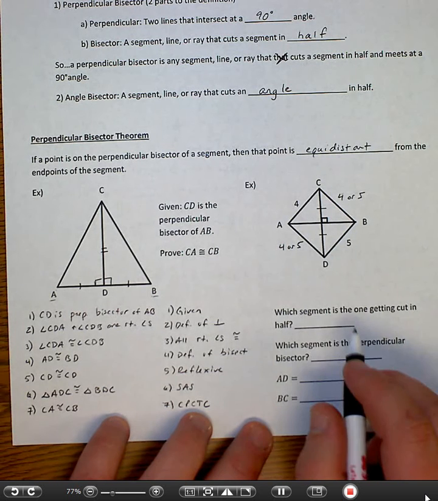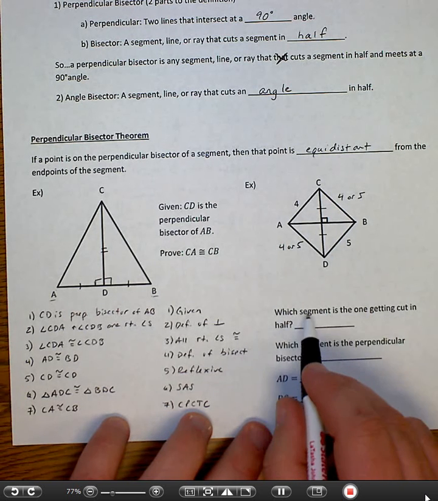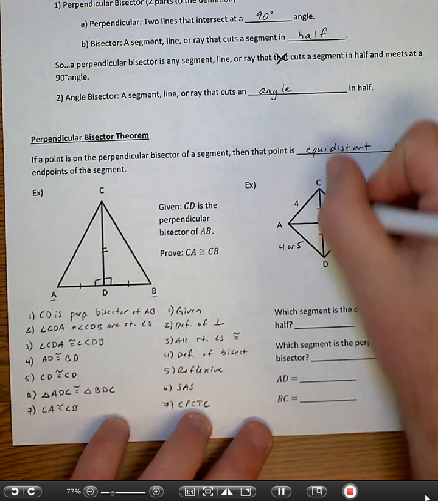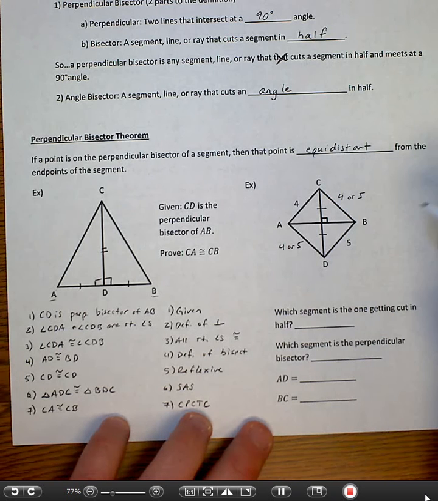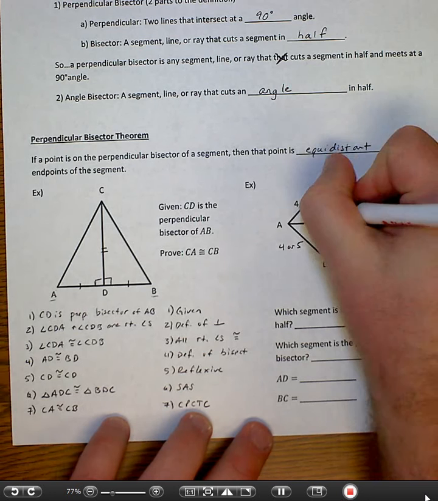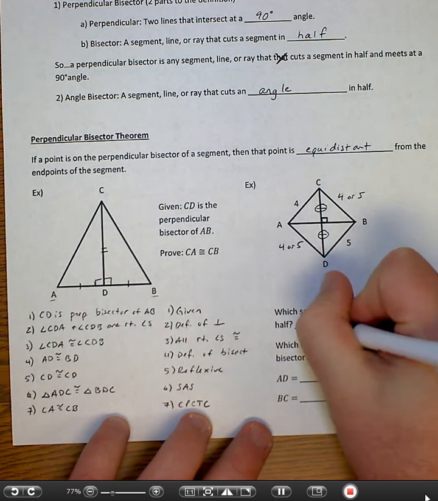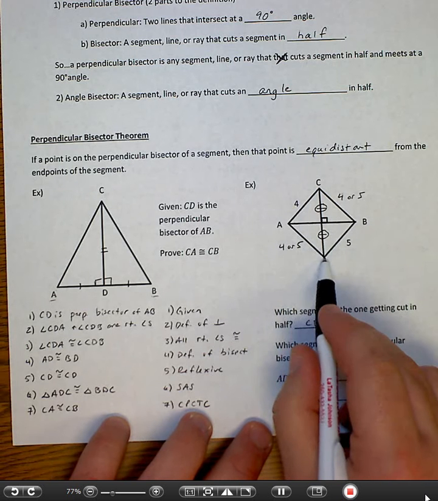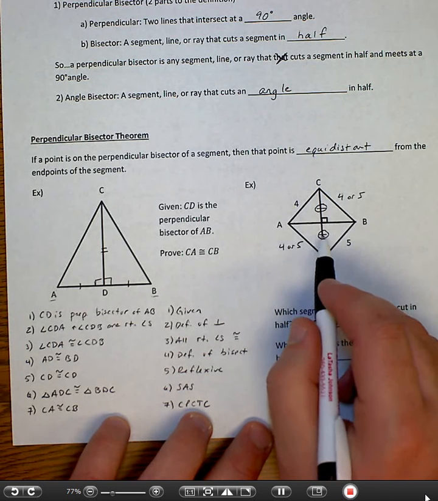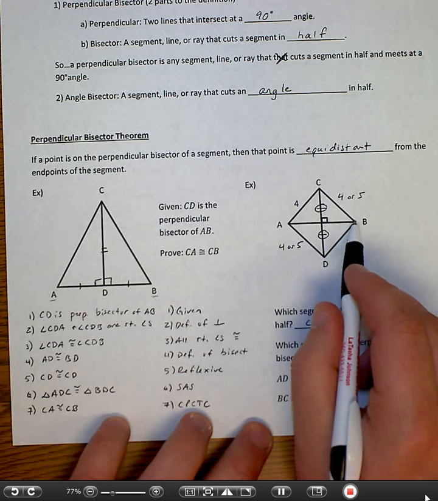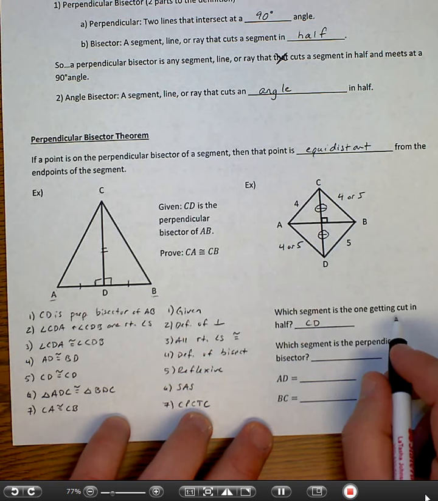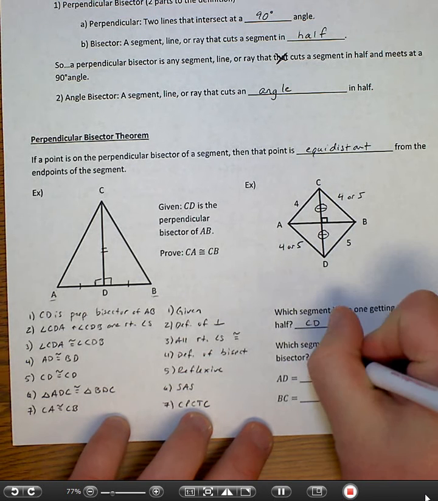Okay? Notice my question. Which segment is the one getting cut in half? So which segments am I talking about? I'm talking about CD and AB. Which of those two is getting cut in half? Well, the lines show me that it's CD. From here to C is the same as from here to D, which means CD got cut in half. We don't know that AB got cut in half. It looks like it, but we don't know it. But CD is the one getting cut in half, which means AB is the one that's doing the cutting.